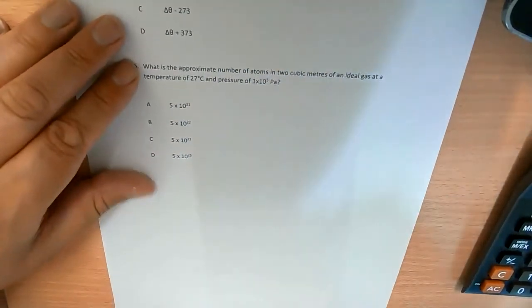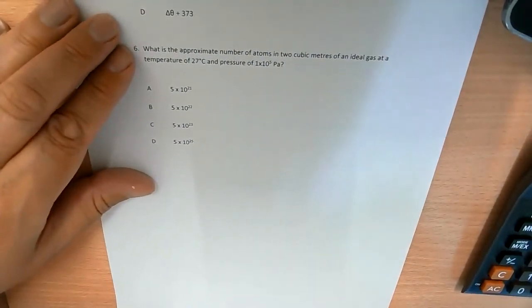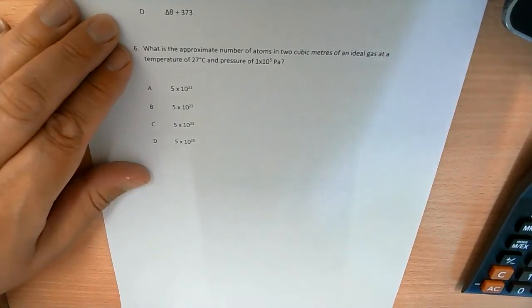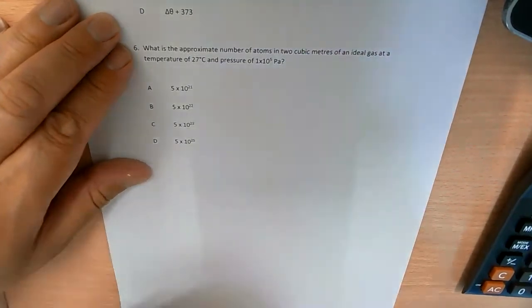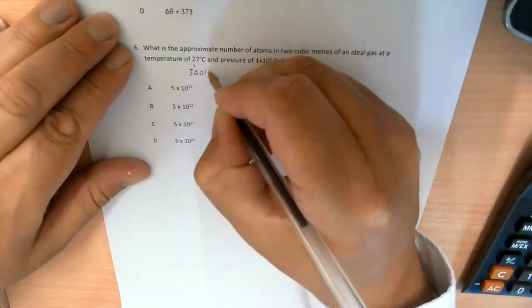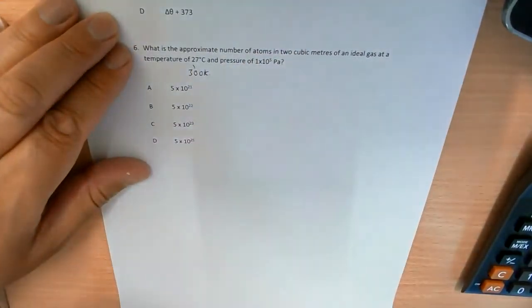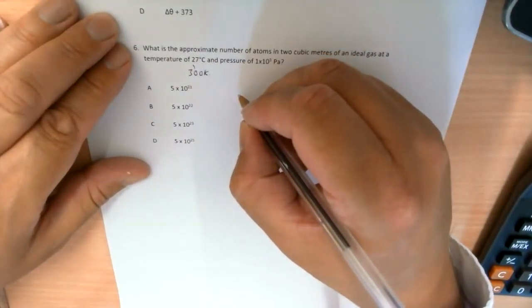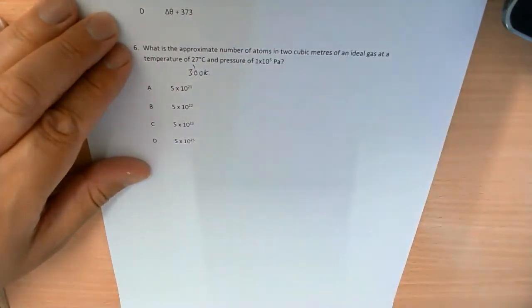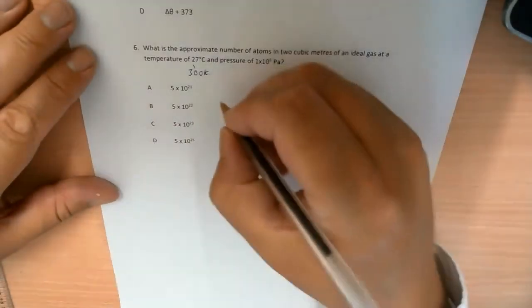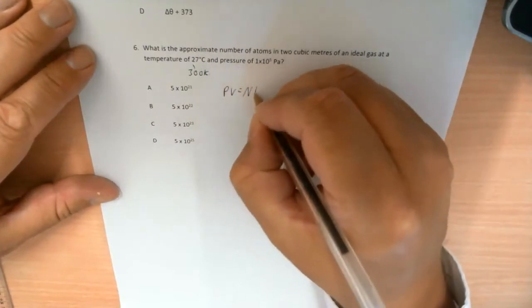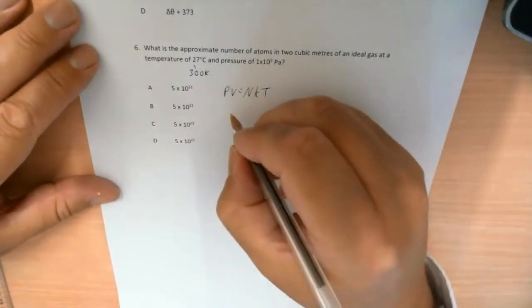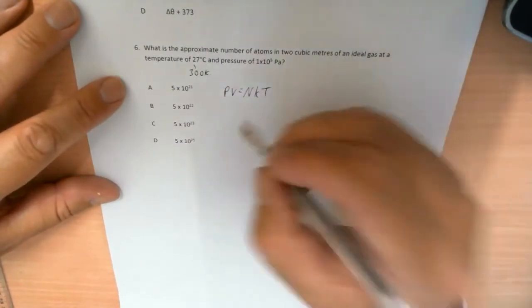Read the question carefully. Number 6 was the approximate number of atoms in 2 cubic meters of an ideal gas at a temperature of 27 degrees Celsius. So that would be 300 Kelvin. You always get questions about 300 Kelvin. Number of atoms, so that's going to be the equation of state, but using big N instead of little n. So we use PV equals NkT. Want to work out what N is?